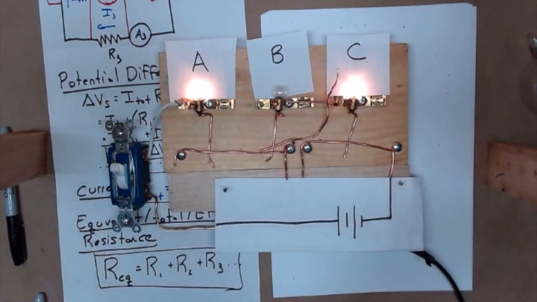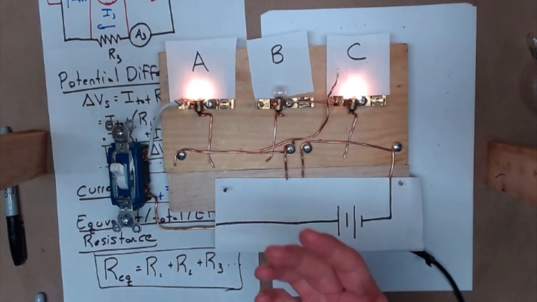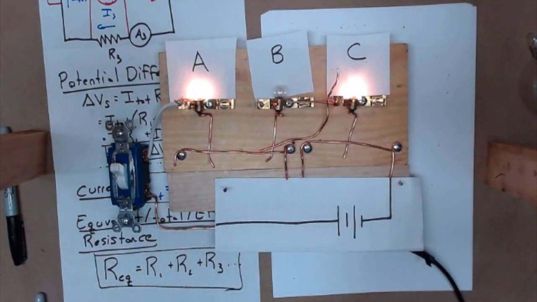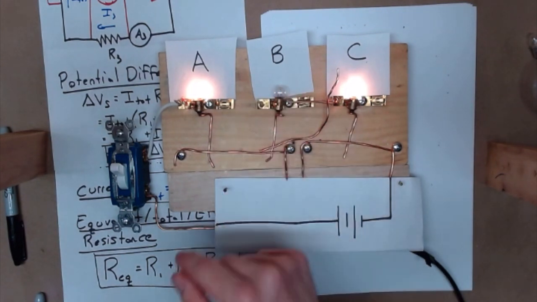Well, A and C become brighter, which means that the current through A and the current through C must be greater than it was before. It also means the potential difference across A and across C is bigger than before. We can explain that because V equals IR: the resistance of the bulb has stayed the same, assuming it's non-ohmic, which is what we're working with right now. If R stayed the same and I increased, V must also increase. But why did that happen? Why did B suddenly seem to disappear? It no longer affects the circuit at all, but A and C are brighter.